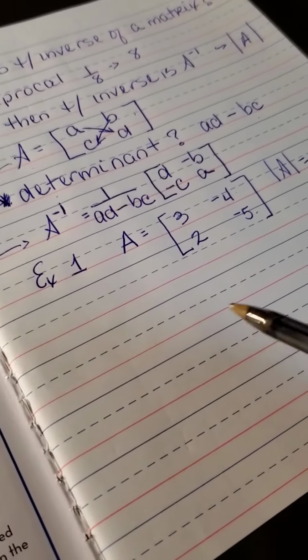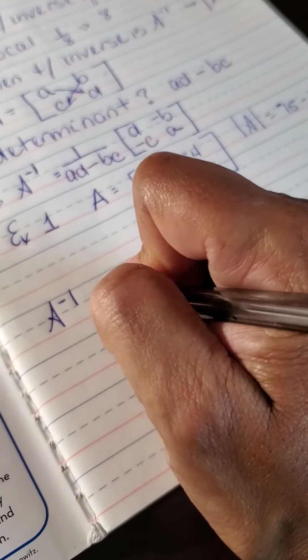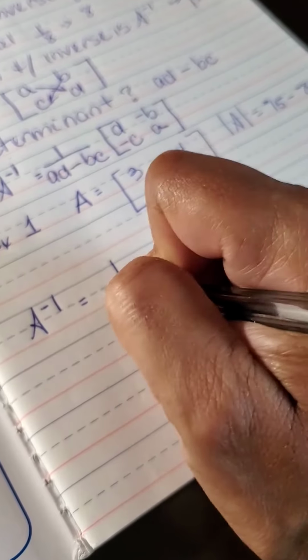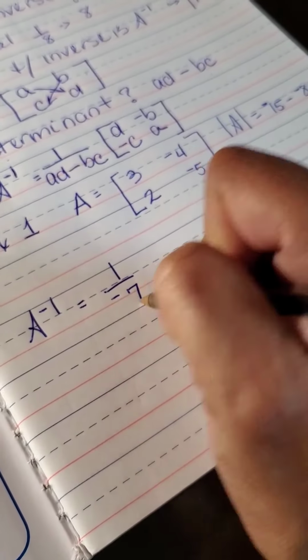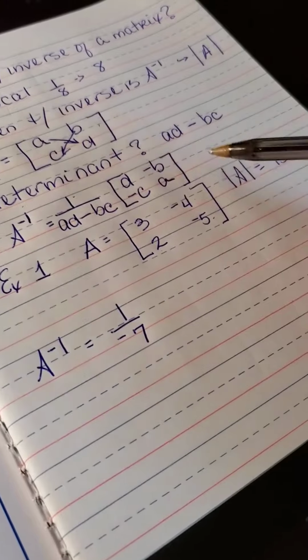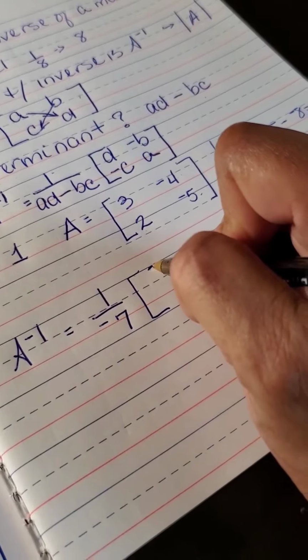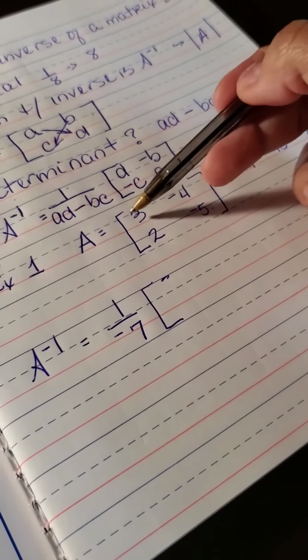All right. Let's go here. So, inverse is 1 over -7. Remember here, 1 over the determinant. Okay? Times, we got to switch.